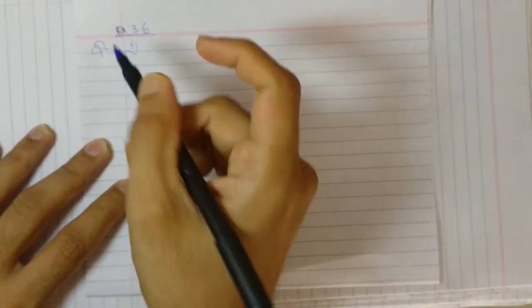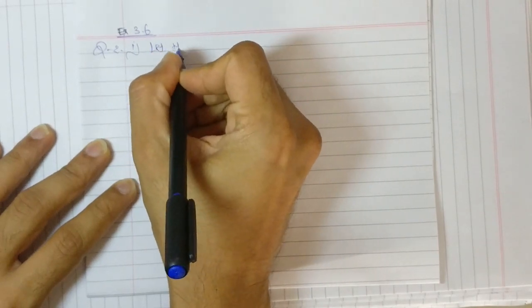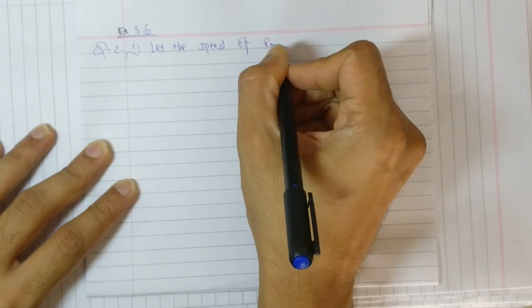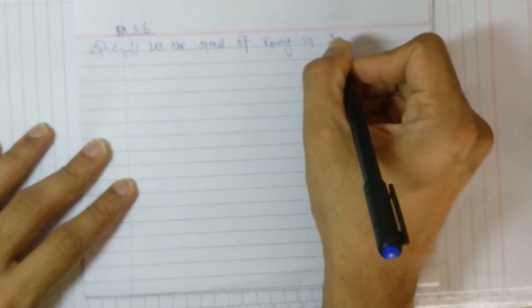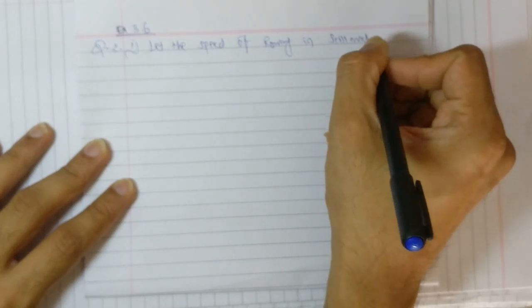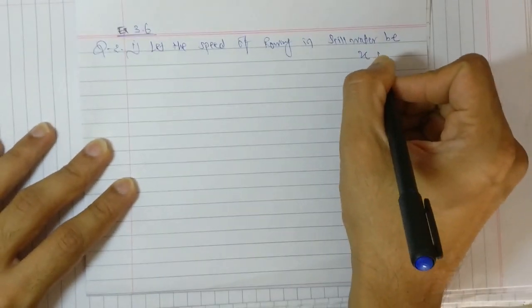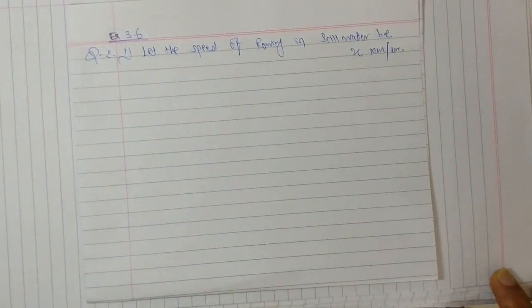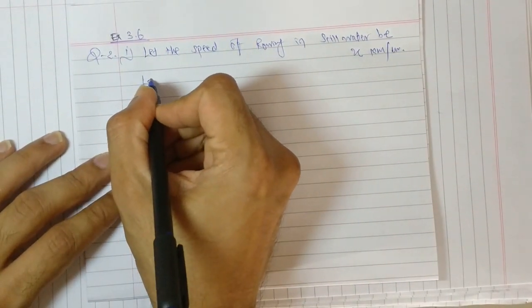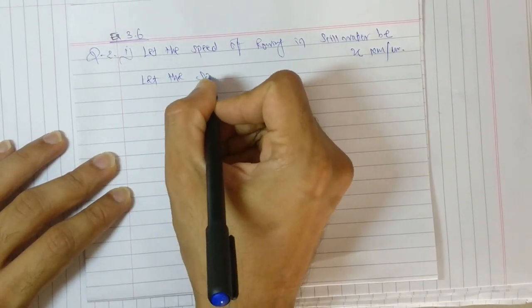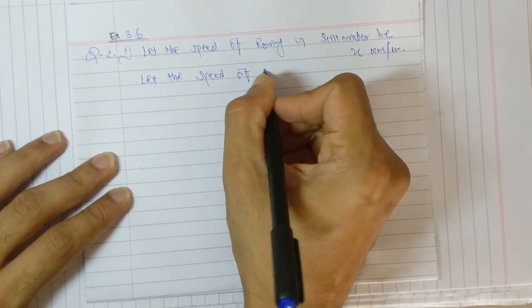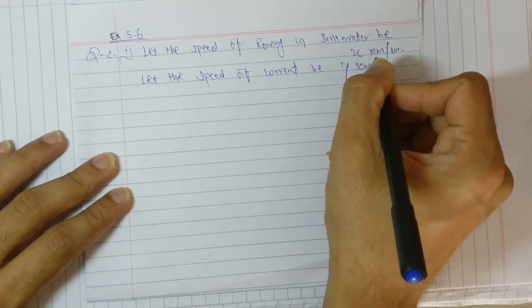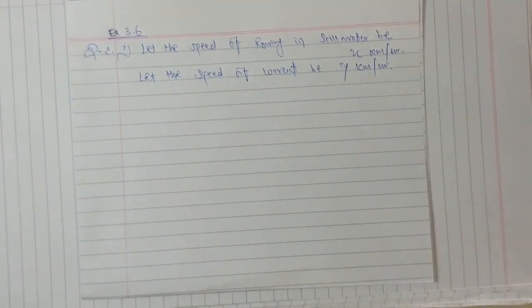So first statement will be, let the speed of rowing in still water be x kilometer per hour, and let the speed of current be y kilometer per hour, the second parameter which has been asked to us.